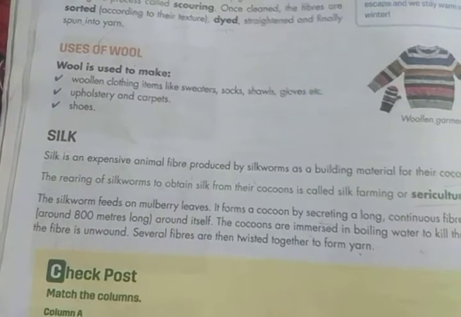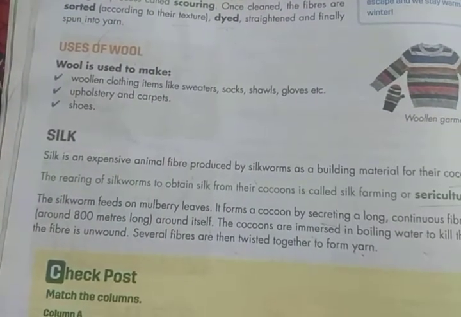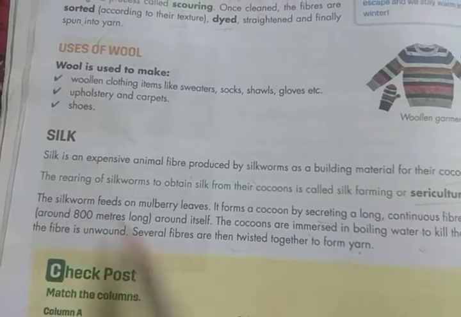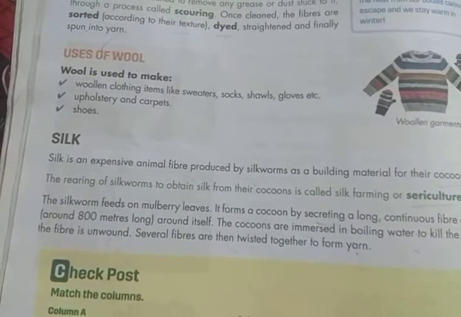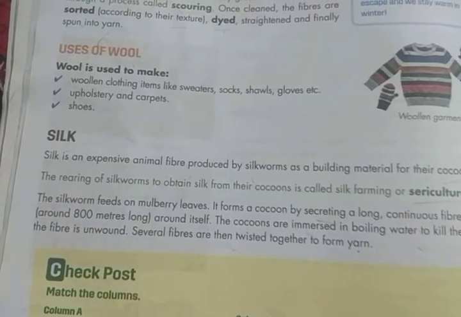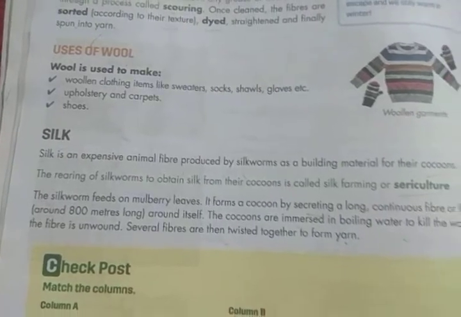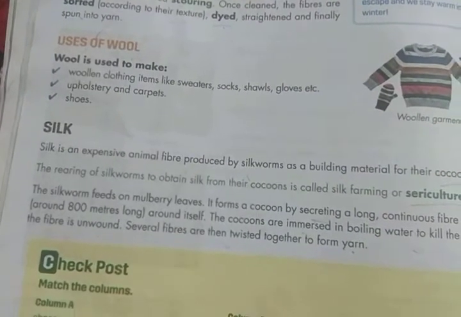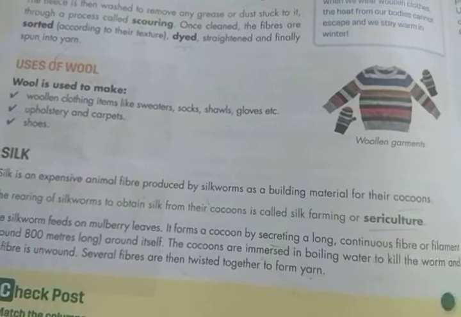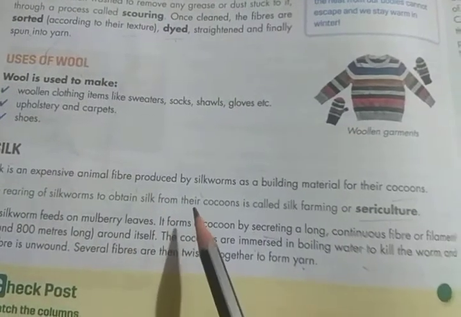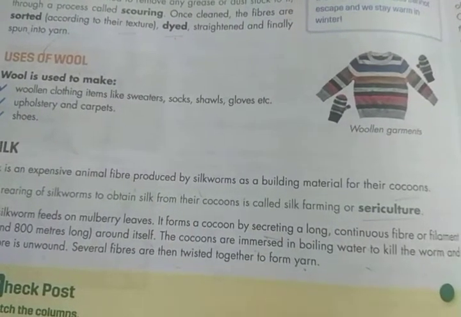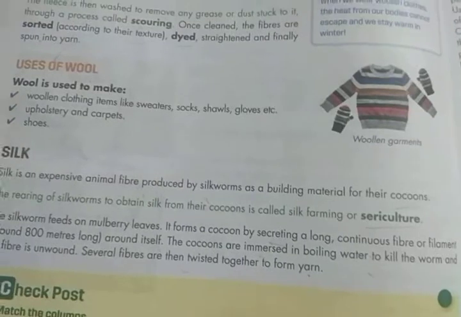Wool is obtained from animals and silk is also obtained from animals. So both are fibers that are obtained from animals.